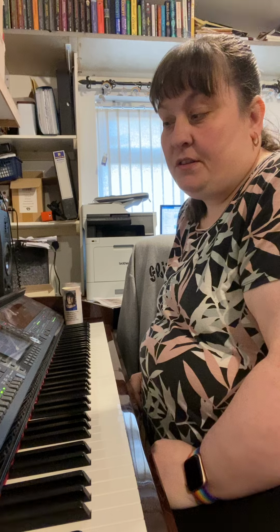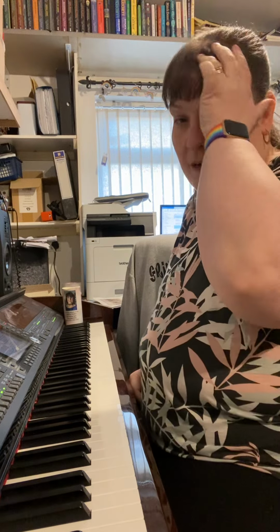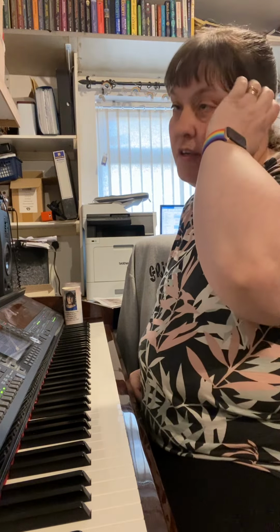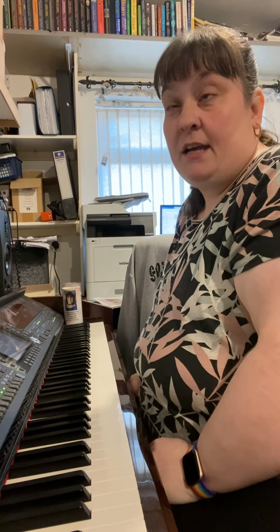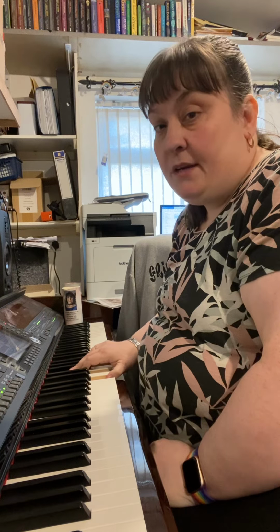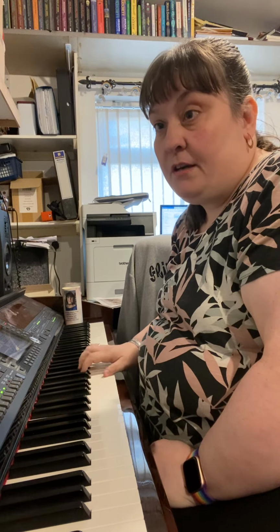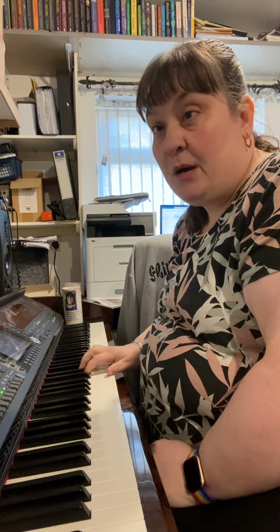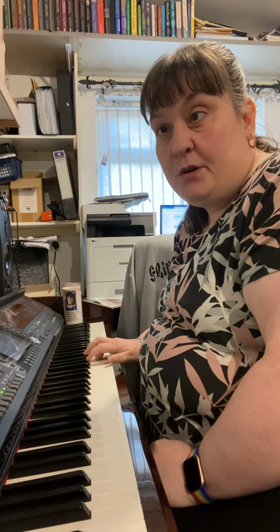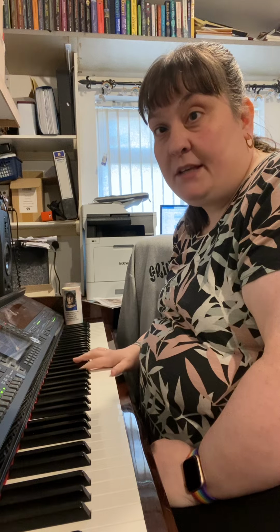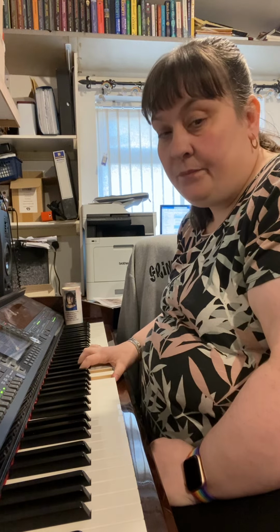I thought that I would do a little video about which chords are in different keys. To make things easy, I am going to do C major, because C major is the key that has no sharps or flats, so it means that all the keys that we're going to be working with on the piano are white keys. Okay? We're going to work with triads.